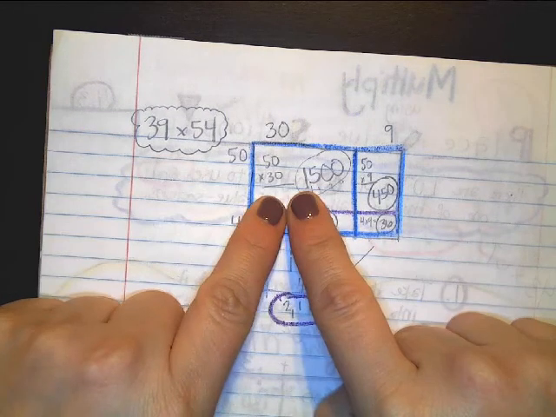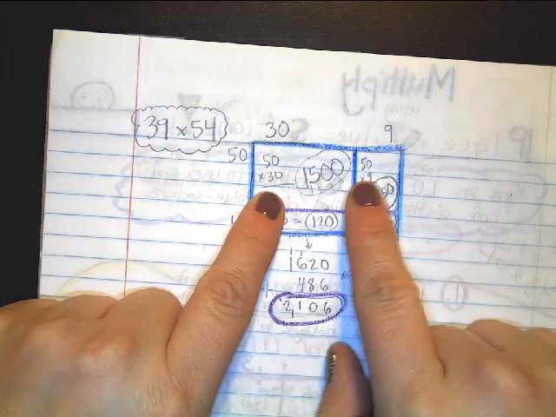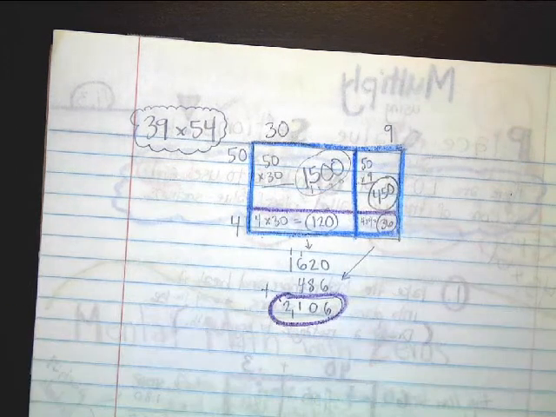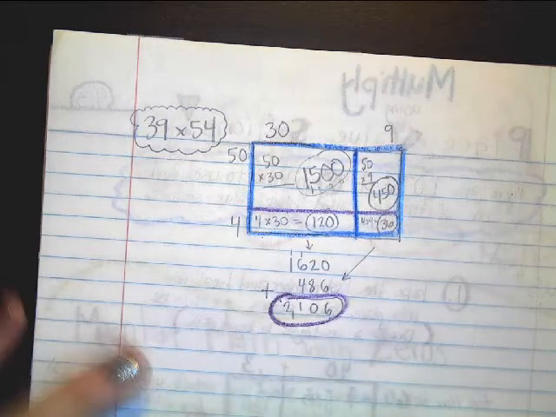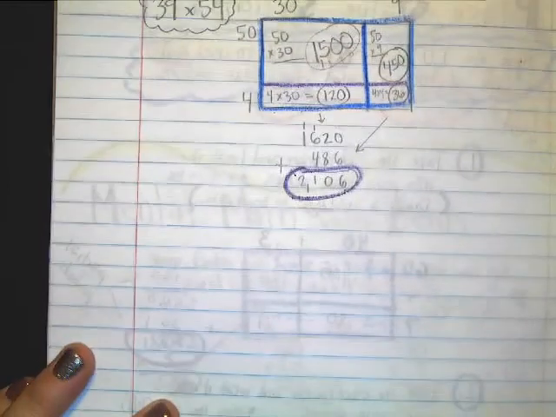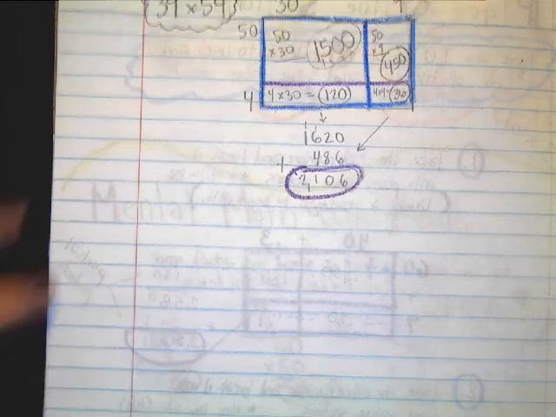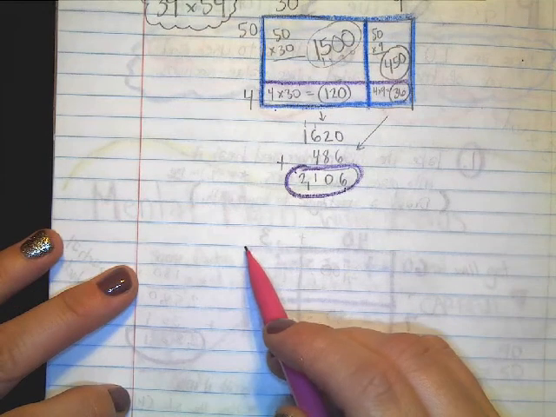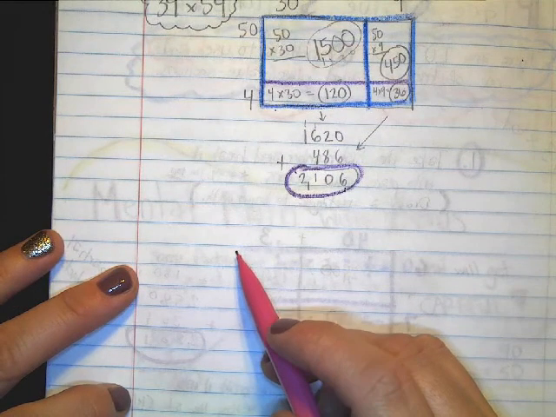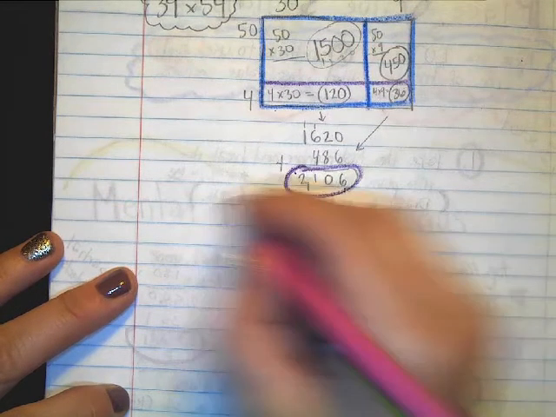Circle it in purple. I got 2,106. Okay, let's try another one. And this time, let's not write all of the little multiplication steps. Let's just go ahead and write the answer. Okay, we're going to kind of move forward.